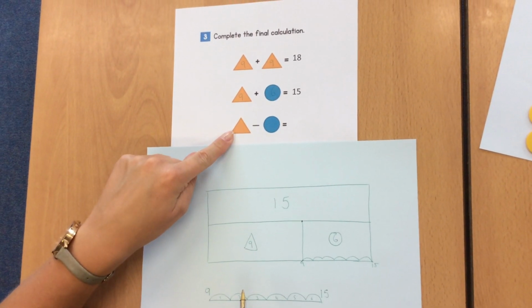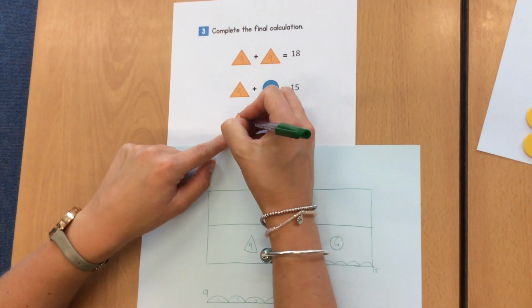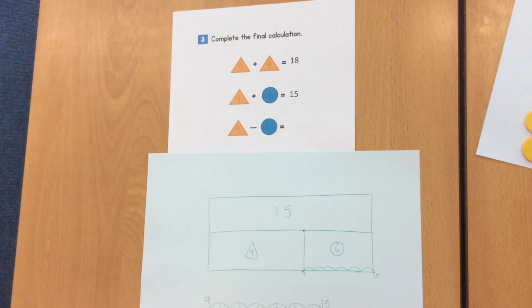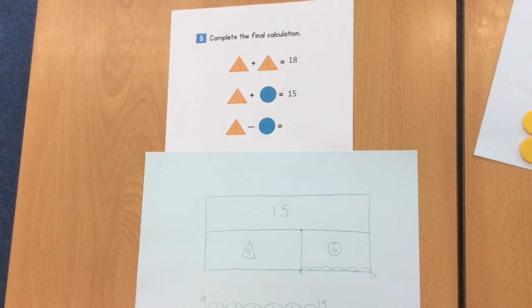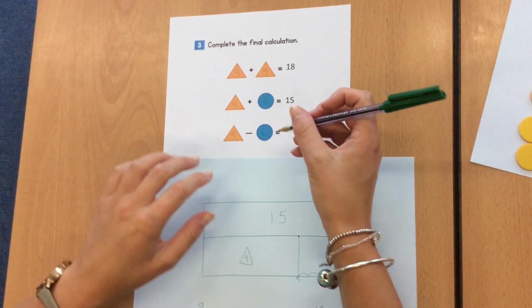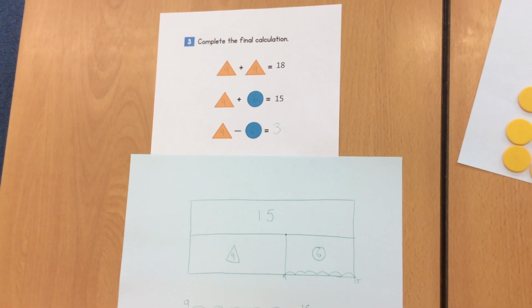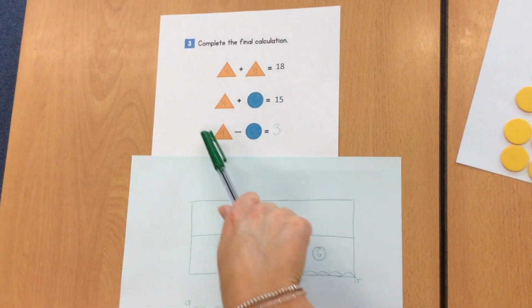So here, what do we now know? Now we know that triangle is 9, circle is 6. Well, that's a nice and easy bit of maths. What do you think the answer is going to be? 9 take away 6. Oh, it's 3. So there you have it, Year 2s. There's a really good way to help you solve your shape puzzle.